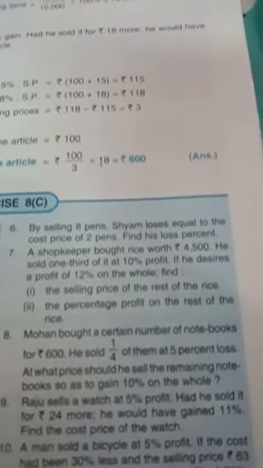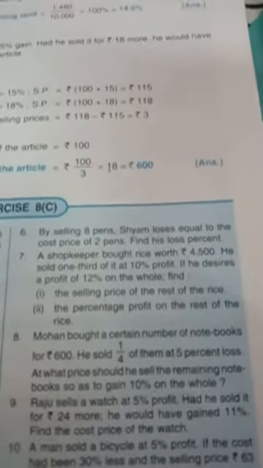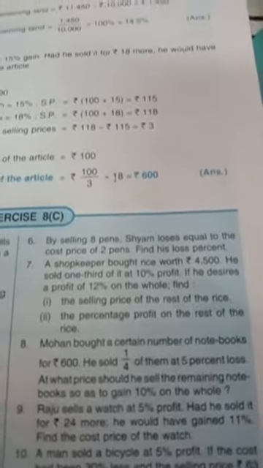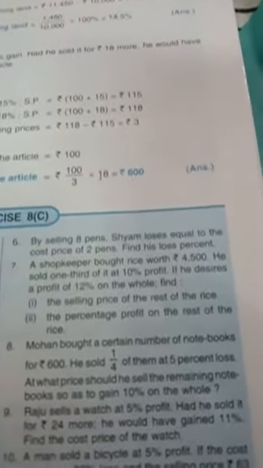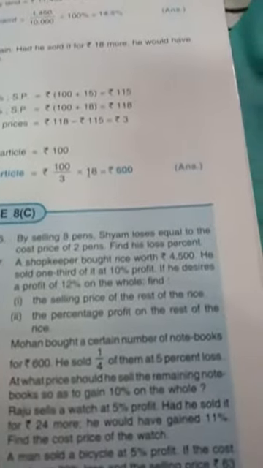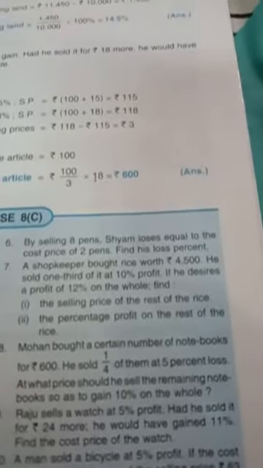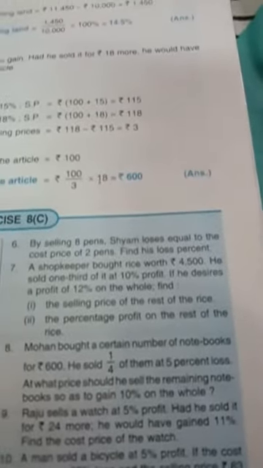He did not sell the whole rice, only 1/3. Okay. If he decides a profit of 12% on the whole, he desires 12% profit for the whole rice.